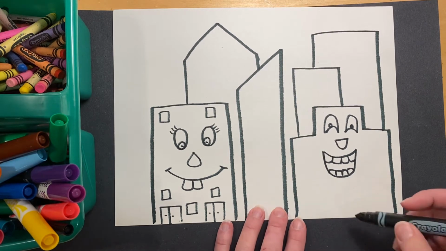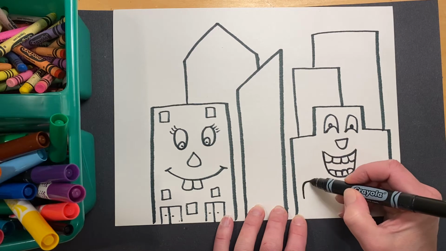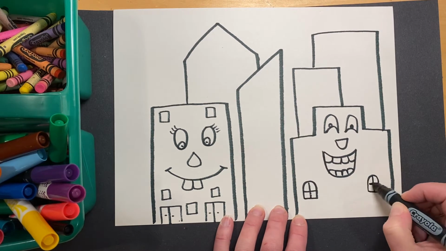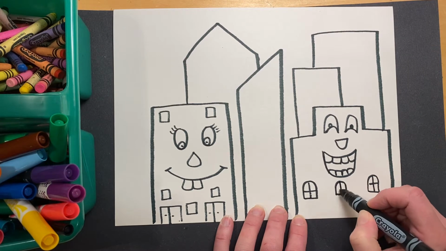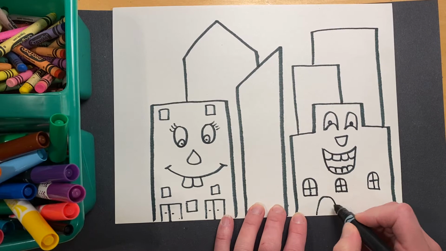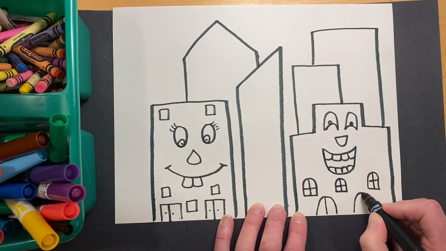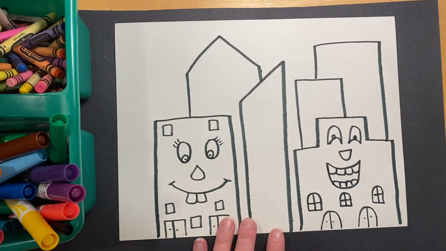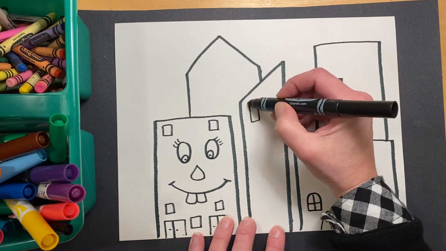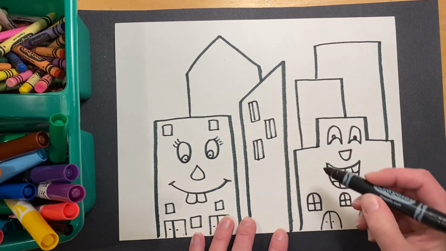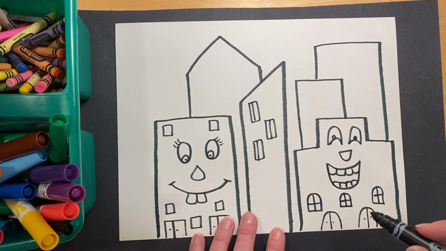And then some doors and windows on this one. How about arched windows? Okay. Those are kind of interesting. I guess we could do arched doorways too. Great. All right, you get the idea, right? And using his ideas, you can create your own James Rizzi city.